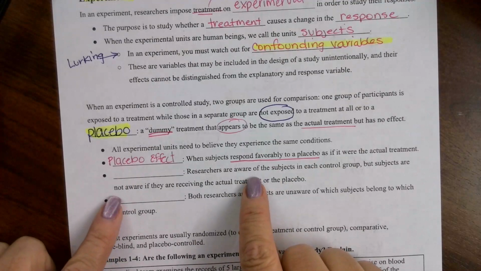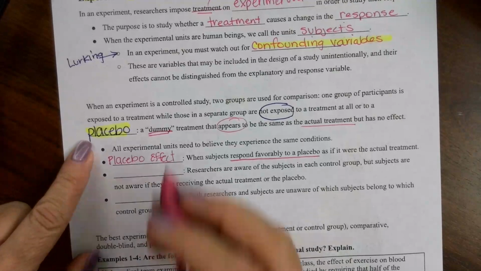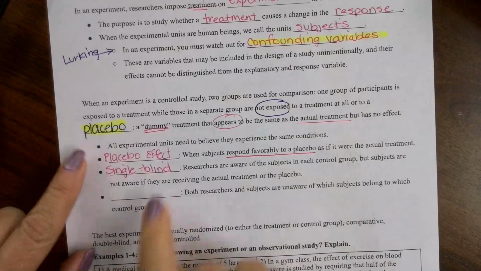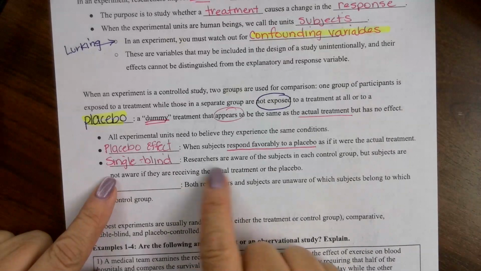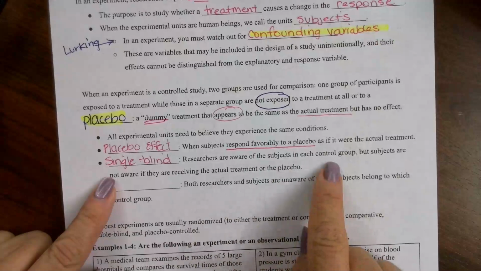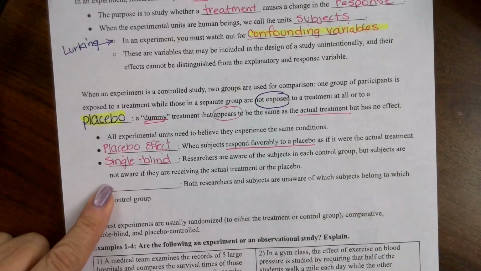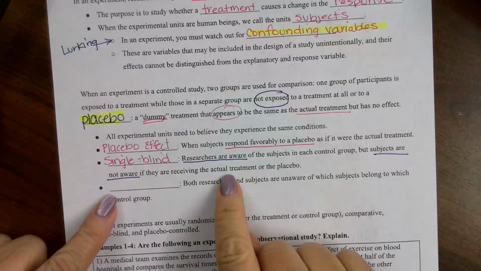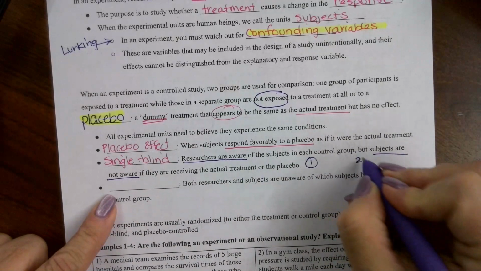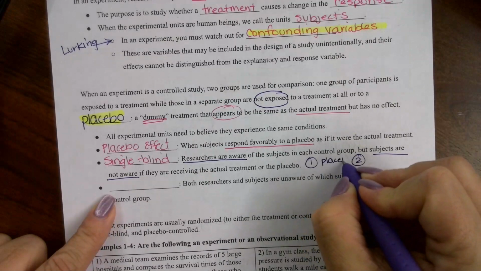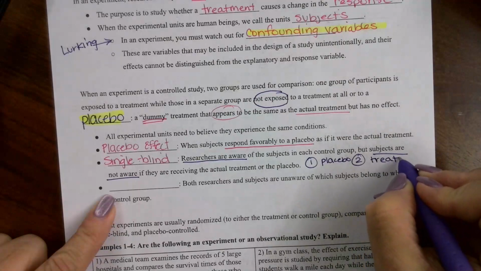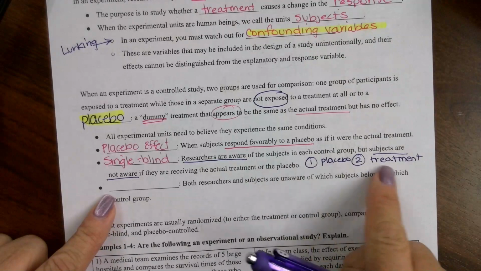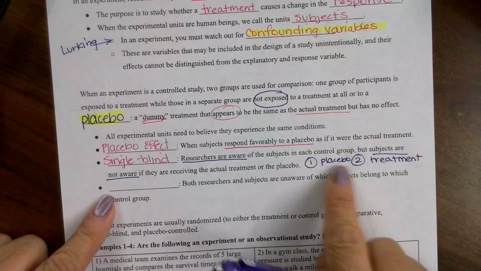We also have two other types of ways that we deal with the placebo. The first one is called single blind. So what happens in a single blind experiment is the researchers are aware of the subjects in each control group, but the subjects are not aware. So right here, researchers are aware, the subjects are not aware if they're receiving the actual treatment. So you would have group 1 and group 2, and we would say that group 1 gets the placebo and group 2 gets the treatment. And the researchers know which is which, but the subjects in the experiment don't know which group they're in.